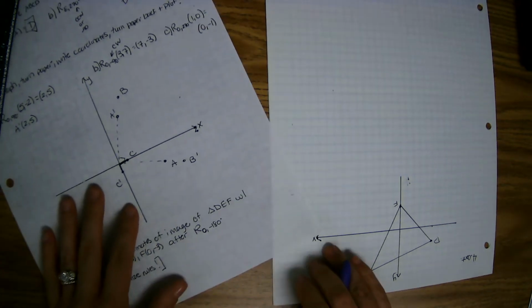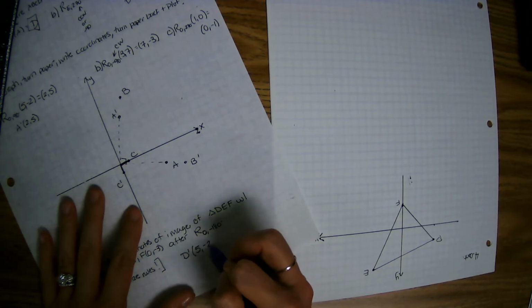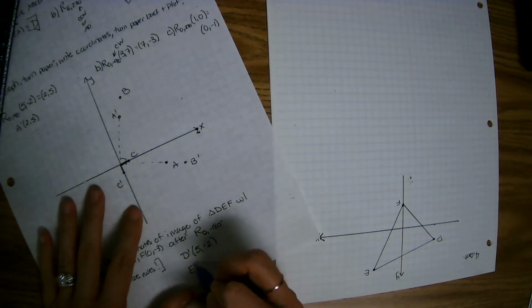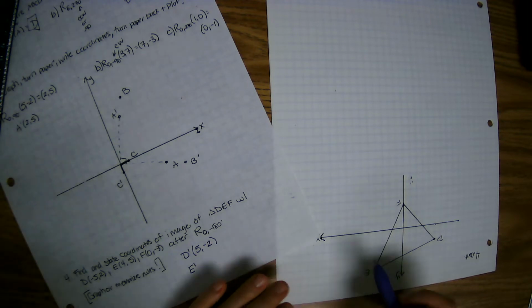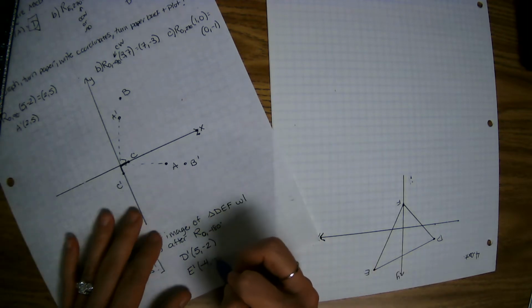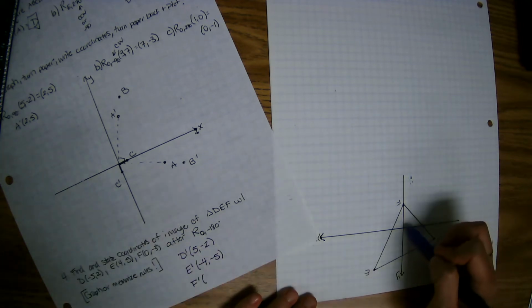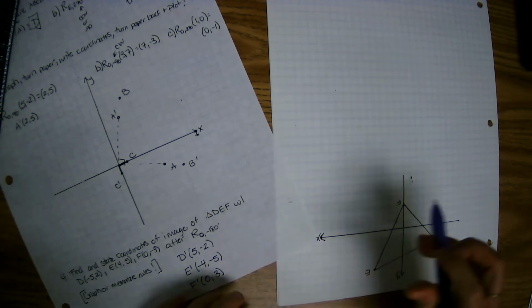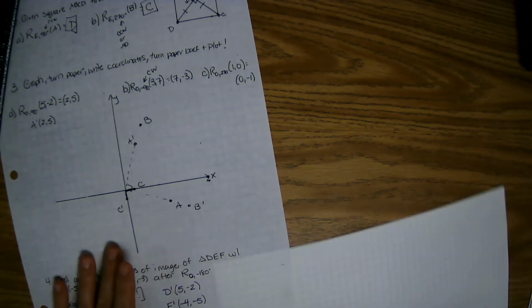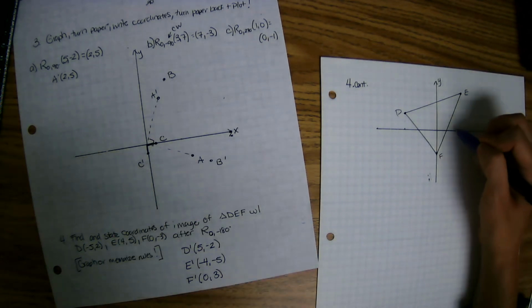So over here, I can write these in. So D prime would be over 5, down 2. E prime, I'm going over to the left, 1, 2, 3, 4, left 4, down 5. And F prime, we're going left, right, nothing, so 0, and then up 3. So once we have that, you're going to flip back to home position again and plot your points.